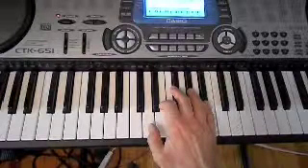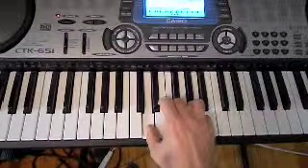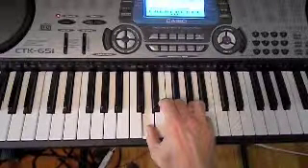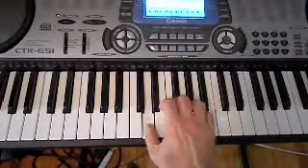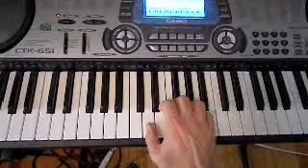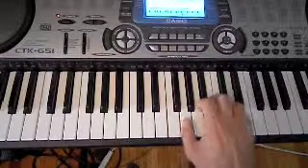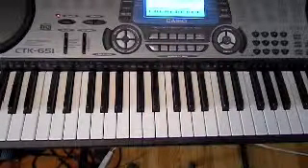Na na na na na na na na, and say it even, the degrees, the intervals. Root, 2, flat 3, 4, 5, 6, flat 7, root. Okay? So, I hope that was helpful.